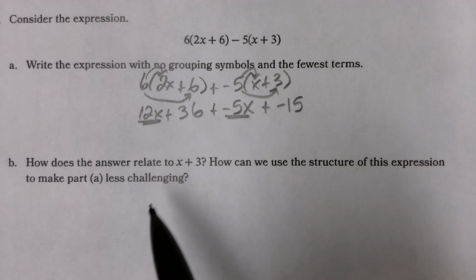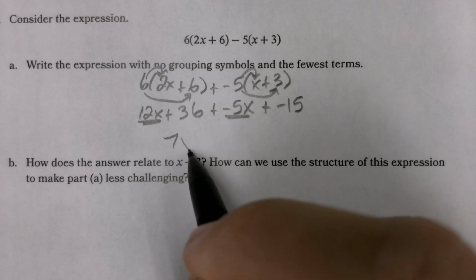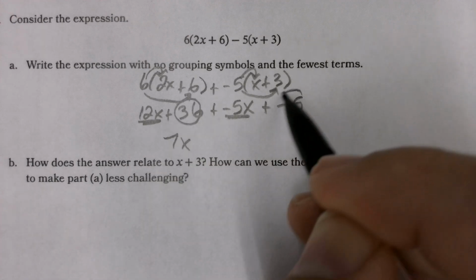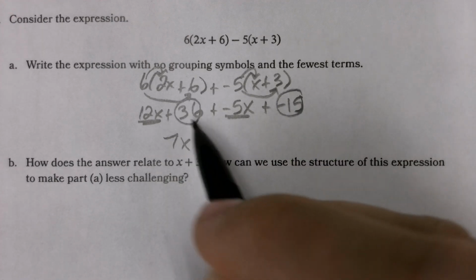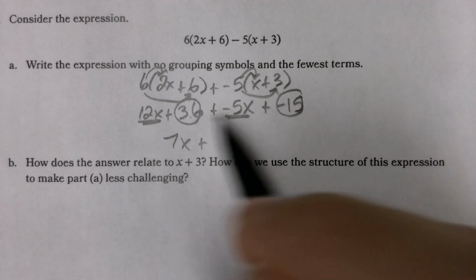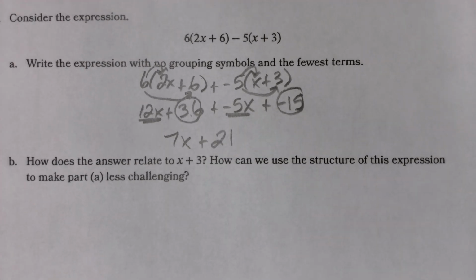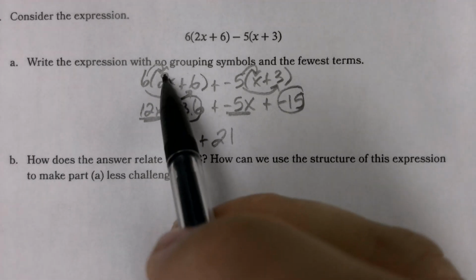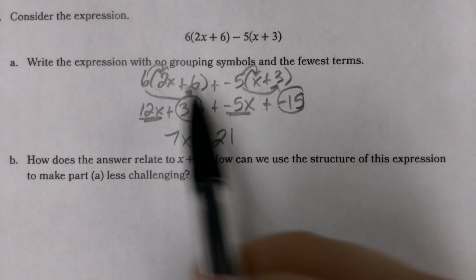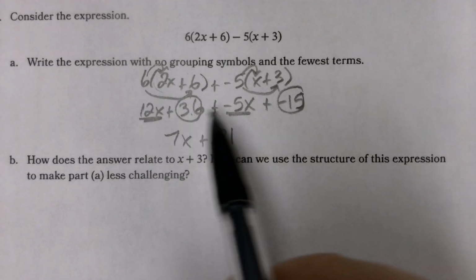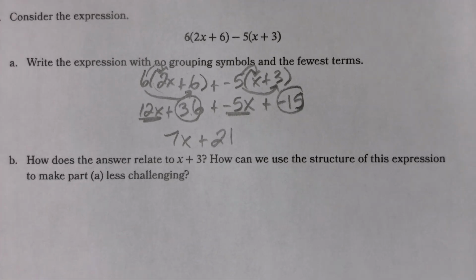Combine those like terms. 7x plus, different signs, we're going to subtract, it's positive 21. Distribute, so multiply. Then add your like terms.